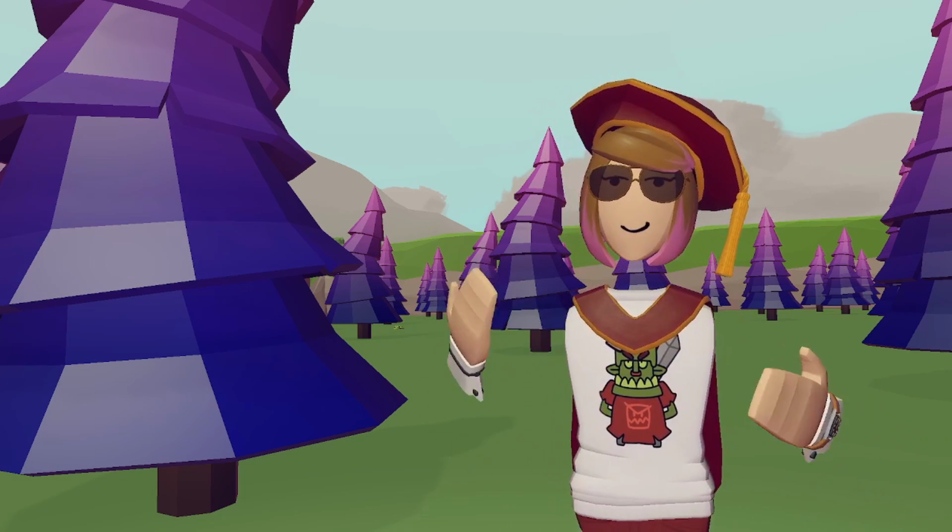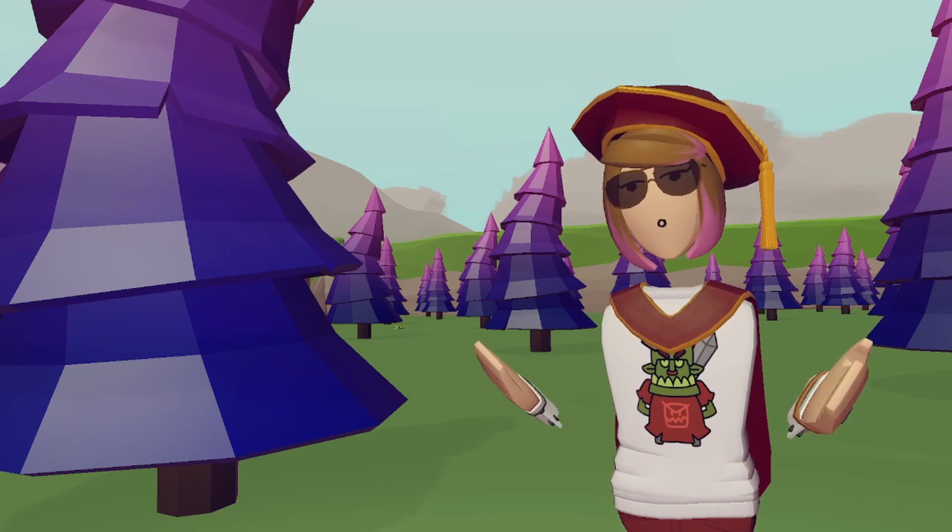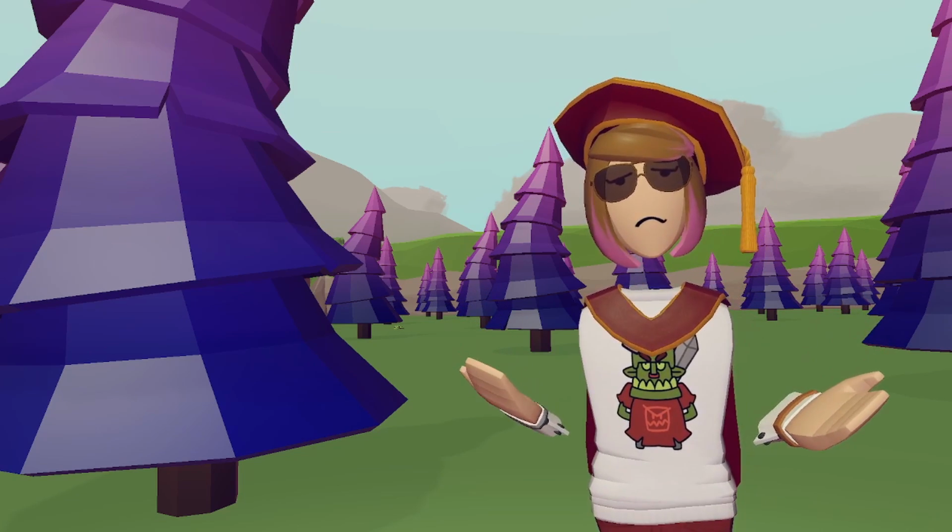Hello there, I am Brigadier, and in today's Rooms 2.0 tutorial, I'm going to be showing you how to modify player properties utilizing inventory items.